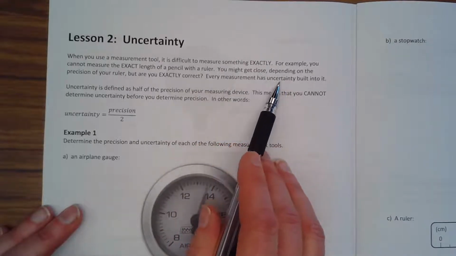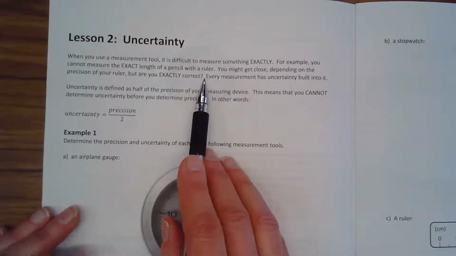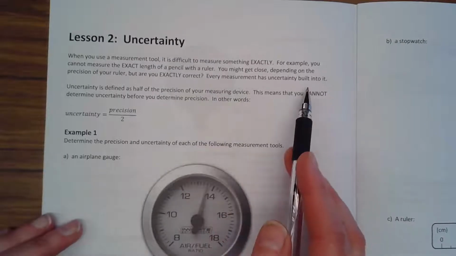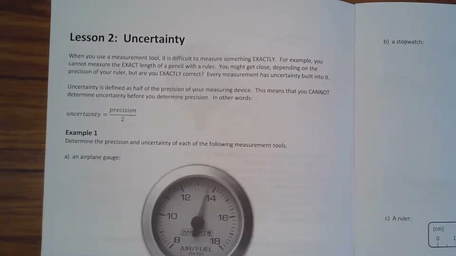For example, you cannot measure the exact length of a pencil with a ruler. You might get close depending on the precision of your ruler, but are you exactly correct? Every measurement has uncertainty built into it. Uncertainty is defined as half the precision.